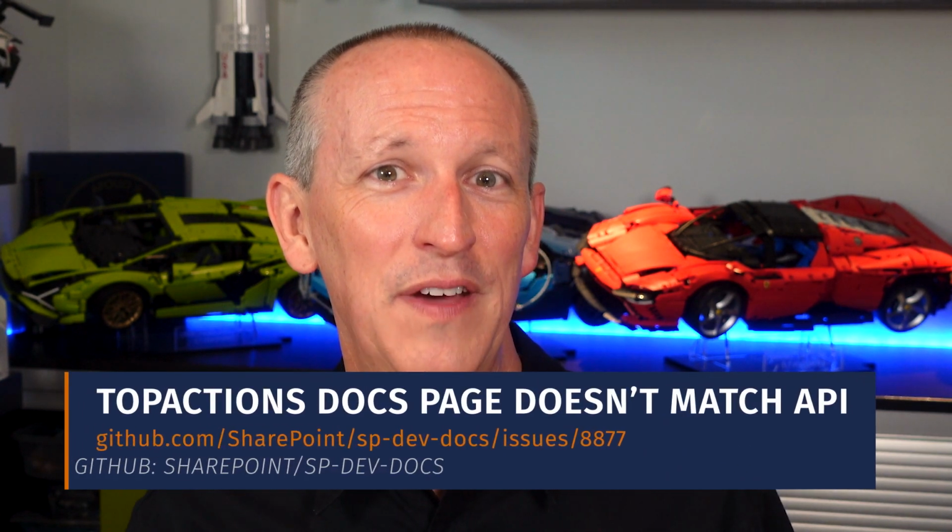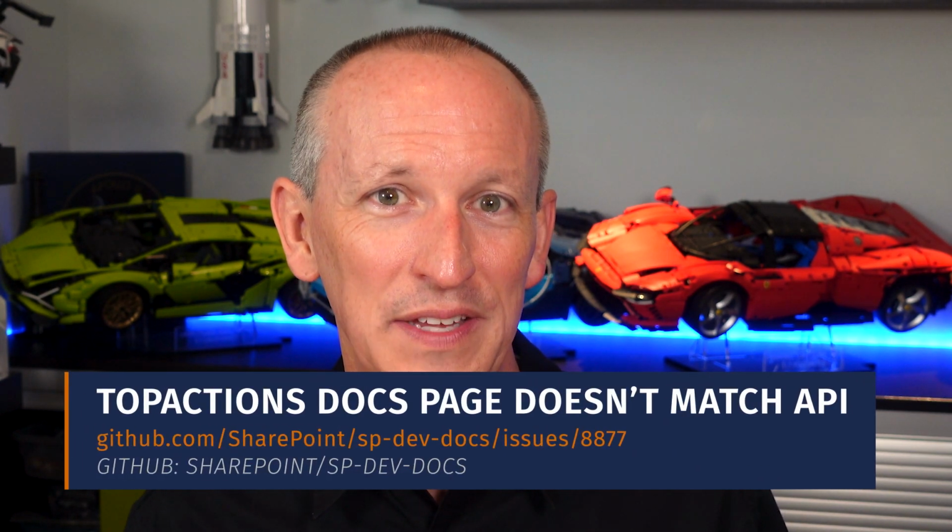Now, when Microsoft released this feature in the SharePoint Framework 1.17 release, they included some docs that are, well, pretty sloppy. They include code samples that simply won't compile because they reference things in the API that don't exist. And furthermore, some of the aspects with how top actions work kind of conflict with the API documentation. I've submitted some issues to the SPFx issue list to get some clarification on these things.